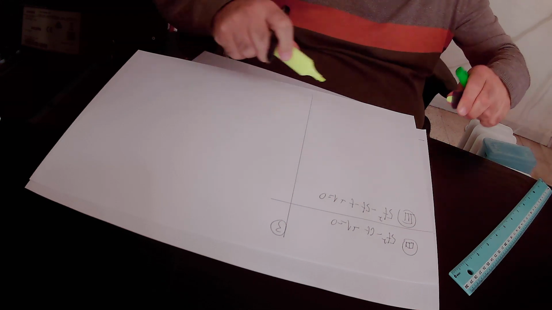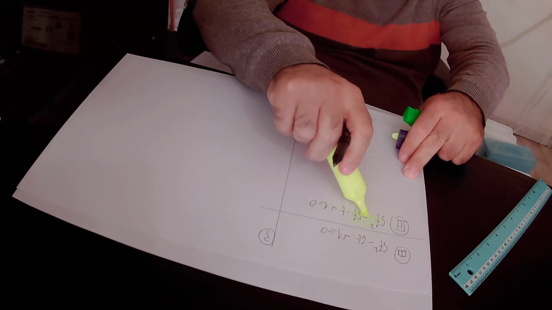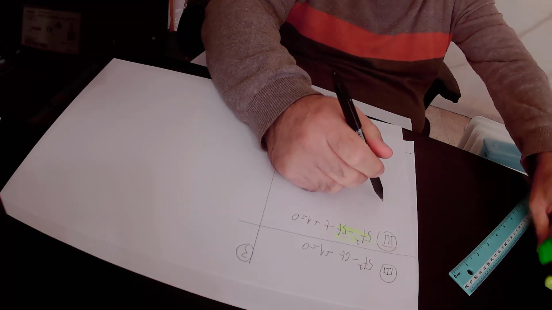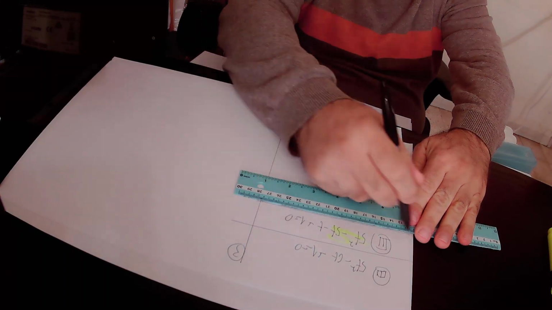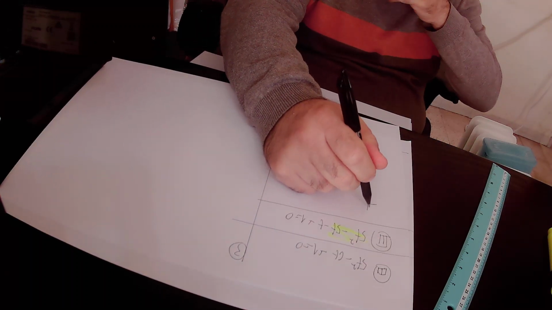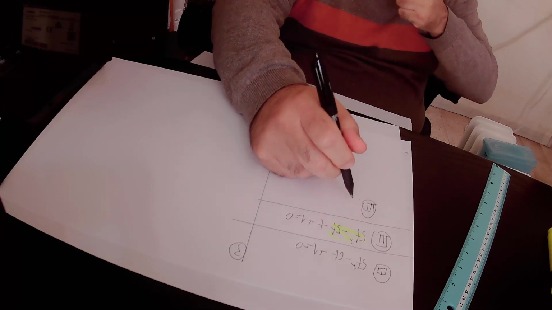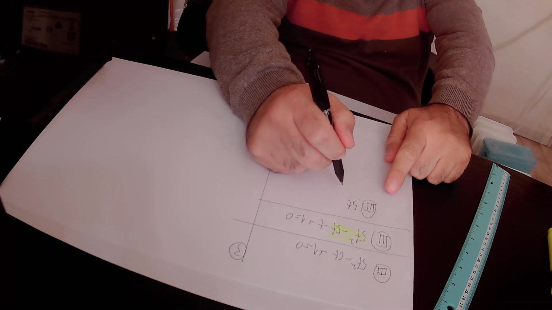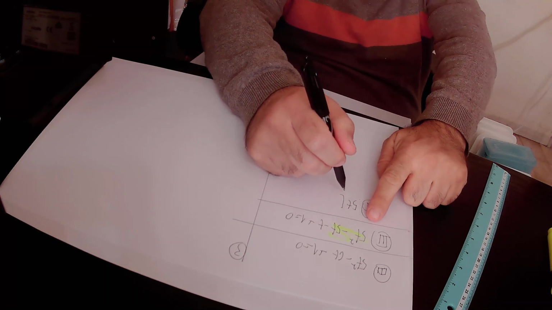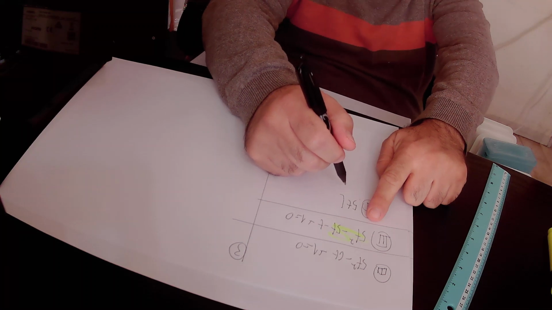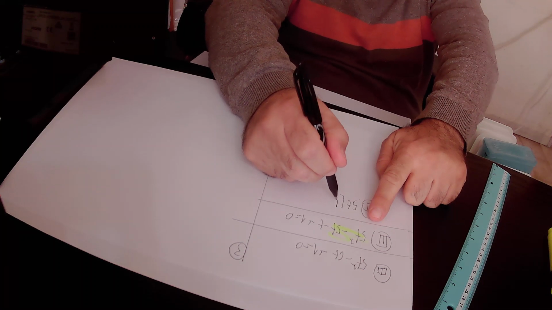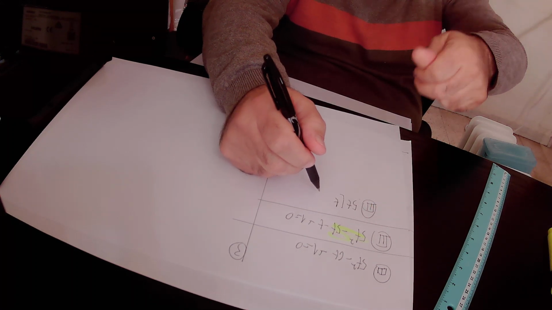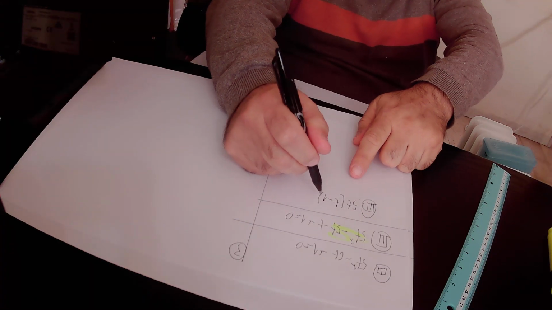We take out a common factor of 5t from those two expressions. What is left from 5t squared after we took from it 5t as a common factor? What is left is actually t. What is left from minus 5t after we took from it 5t as a common factor? What is left is actually minus 1.